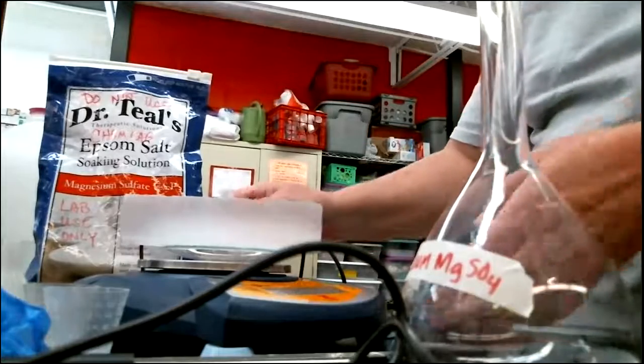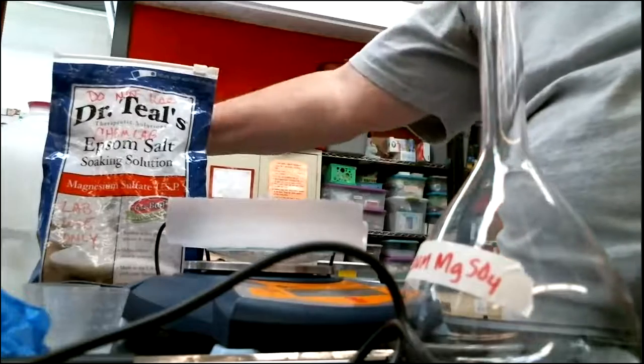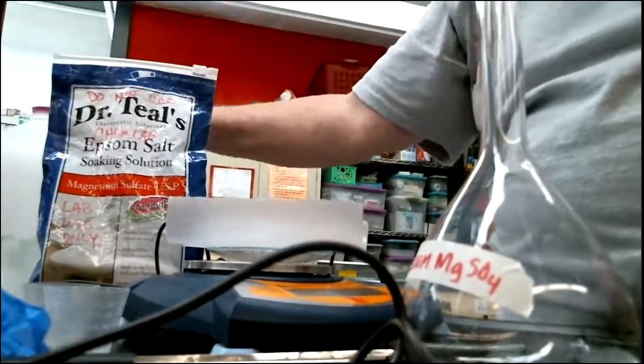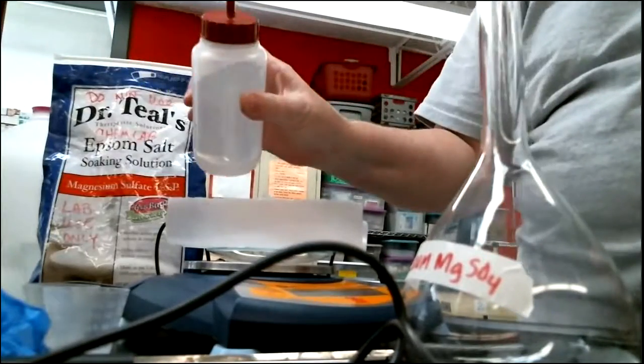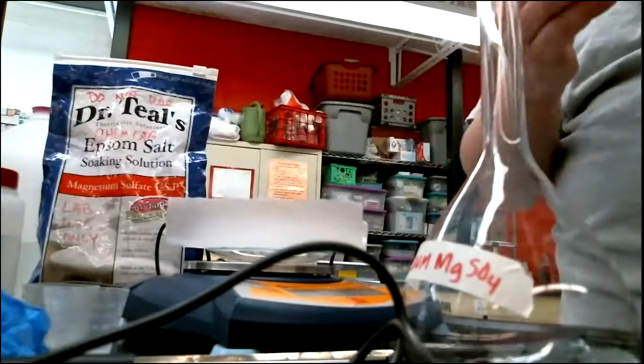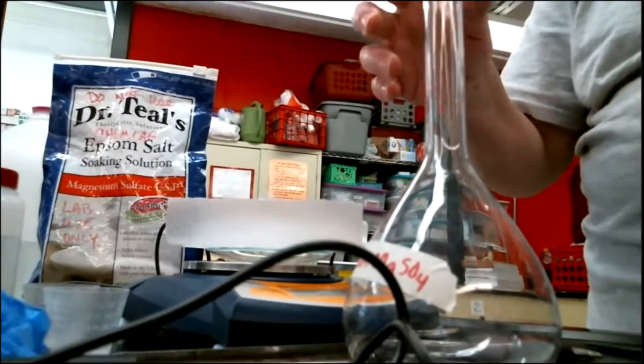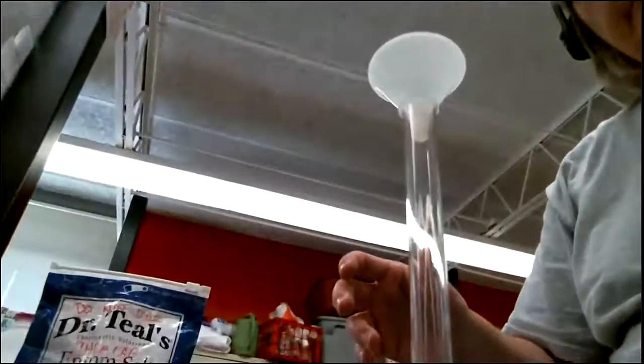All right, so here's my balance. Here's my Epsom salt I showed you a few minutes ago. Here's the distilled water. I have water in a wash bottle that we use to clean the funnel as we put the salt down in the volumetric flask. Here's the volumetric flask. It's got a funnel in it, right there.